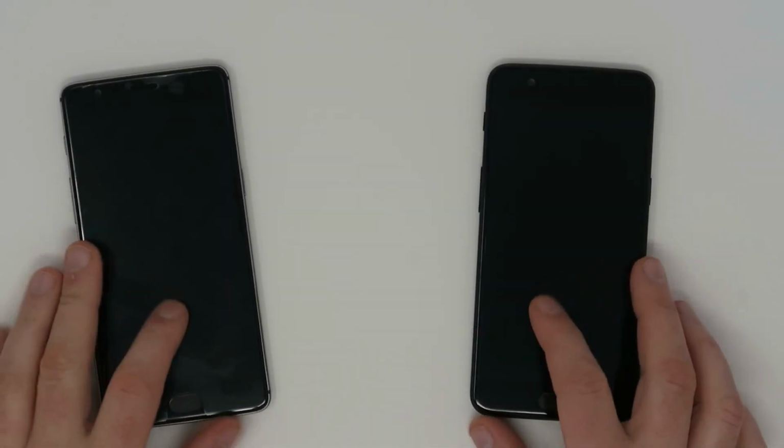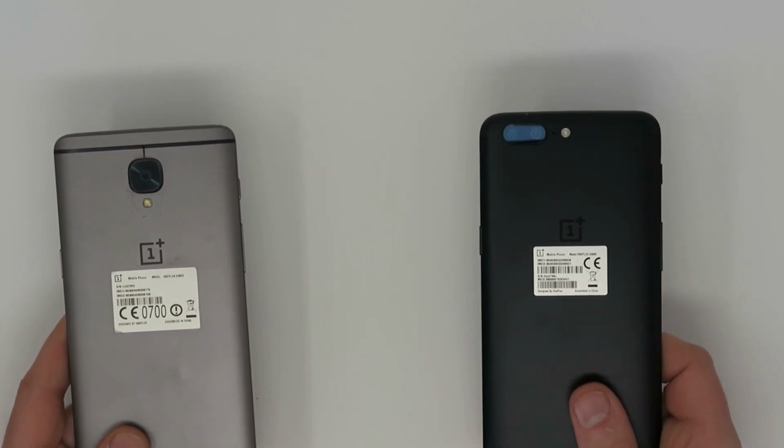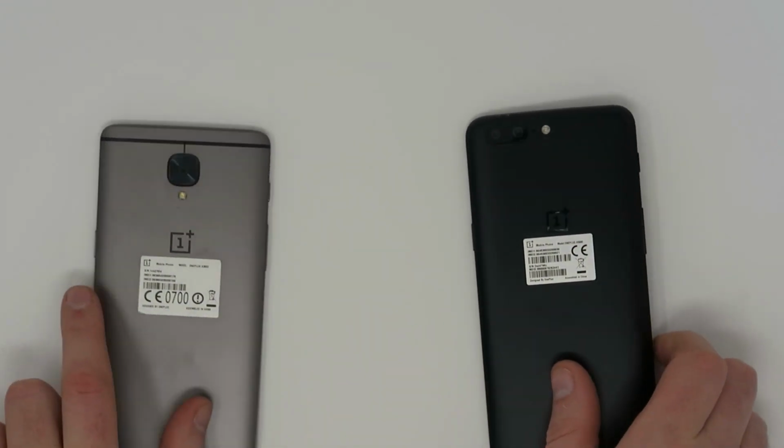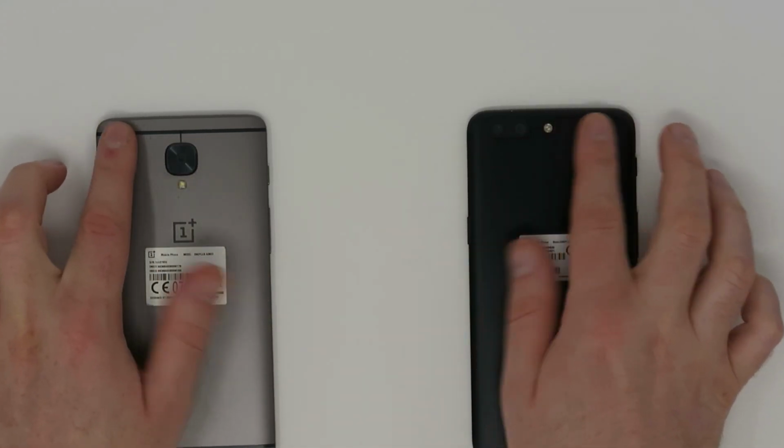As I've recently reviewed both the OnePlus 3T, which is on the left, and the 5 on the right, I thought I'd do a quick comparison. Let's start off with the very obvious physical feature that the 3T has a single camera on the back, whereas the 5 has the dual camera.